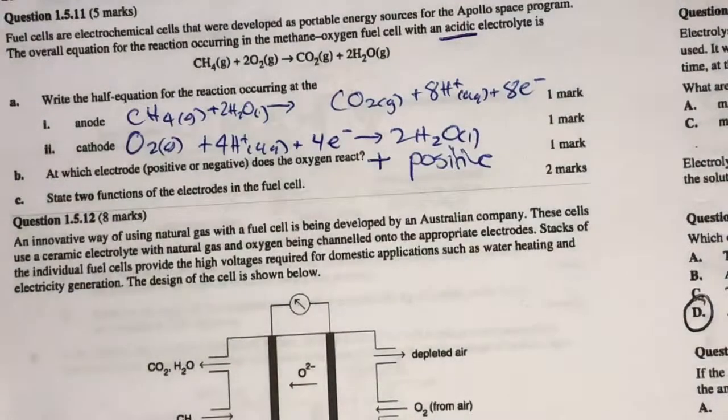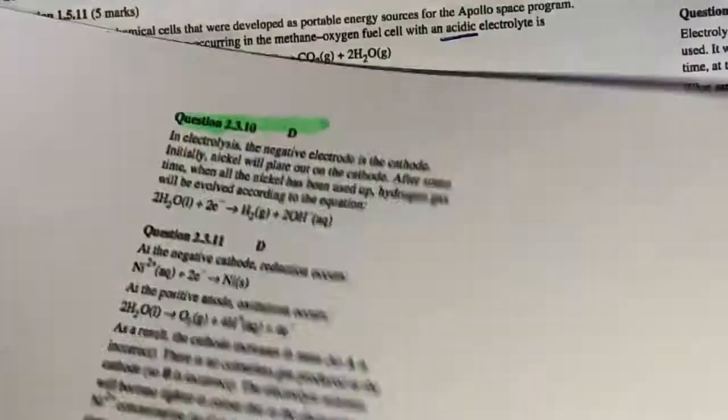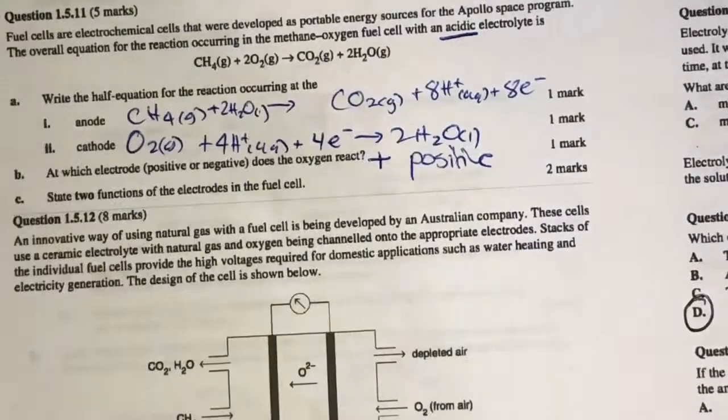Okay, state 2 functions of the electrodes. You could say a number of things. 1, that they act as catalysts. 2, that they are porous to gases. What else could we say? What else would they accept in an exam?